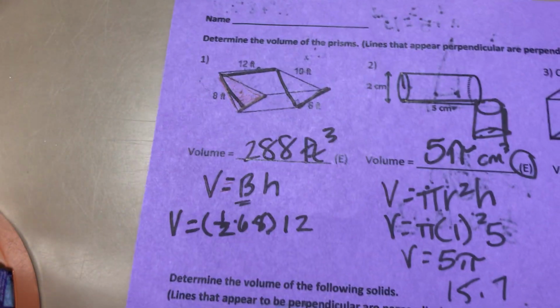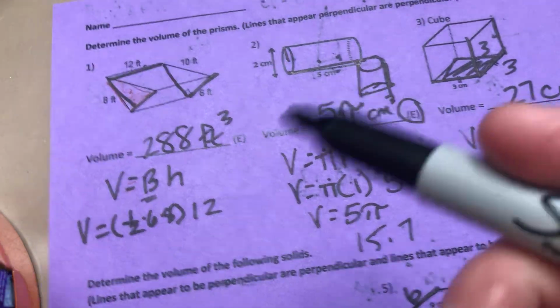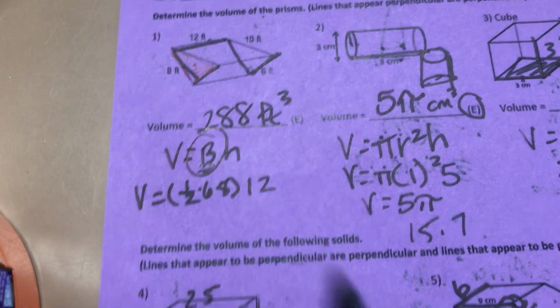So that is solids. I hope it helped. The biggest thing I could say is you need to remember that means area of the base.